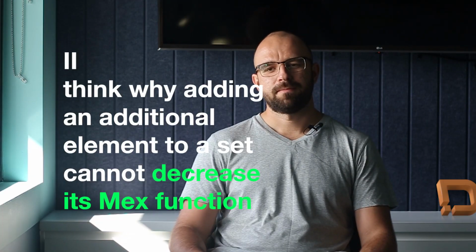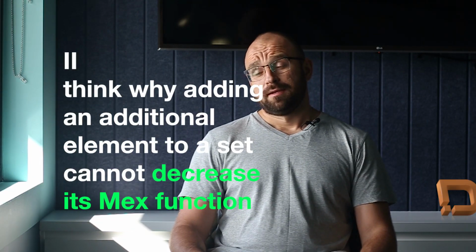Otherwise, we ask a question. Does the set contain 3? If not, then the max value is 3. Otherwise, we ask a question, and so on. This calculation is naive, and it should be enough for simple cases. Second, adding a new element to a set cannot decrease its max function. You can pause the video and think why. The answer is when we calculate a max number using our algorithm, adding a new element can only turn one of the steps from no to yes, and we can only move further.